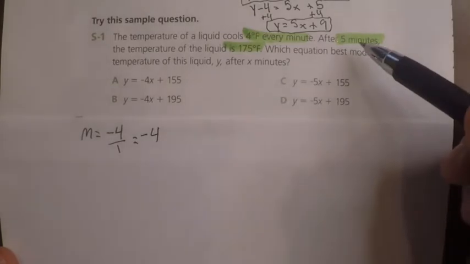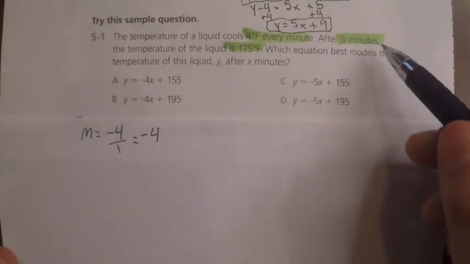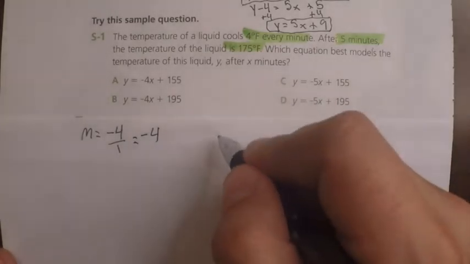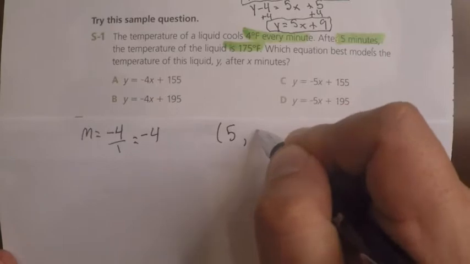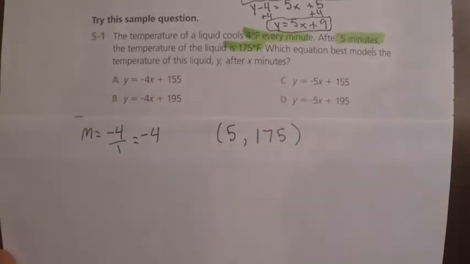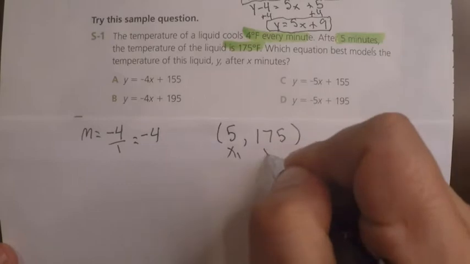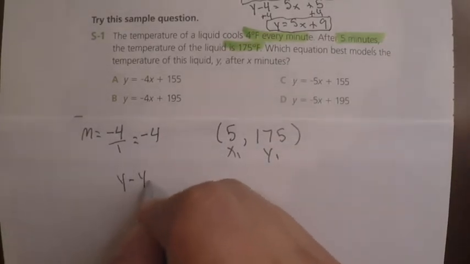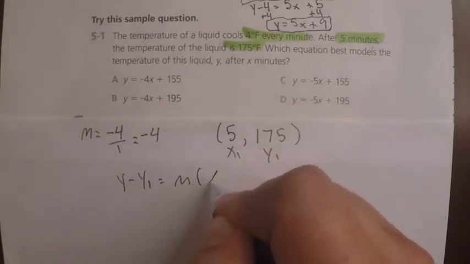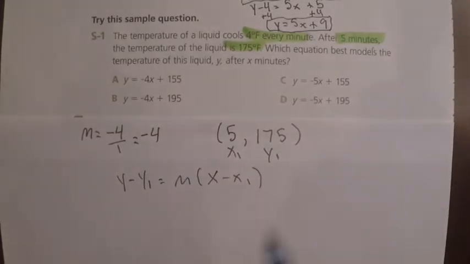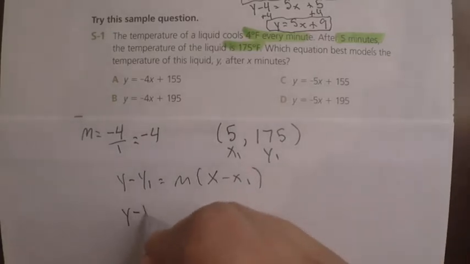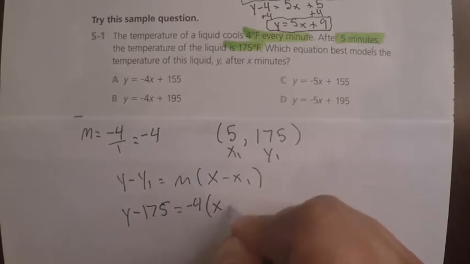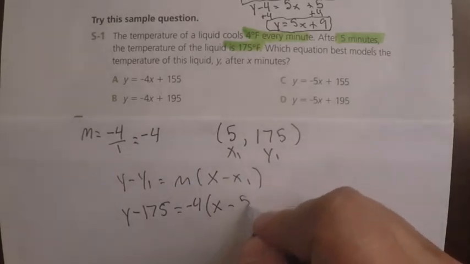Then we have our x values, which are our minutes, and our y values, which are degrees. So our point is 5, 175. Here we have our x1, y1, and then we're just going to substitute that into our formula. We have y minus y1 equals m times x minus x1. Substituting what we know, y minus y1, which is 175, is equal to our m, which is -4, times x minus our x1, which is 5.